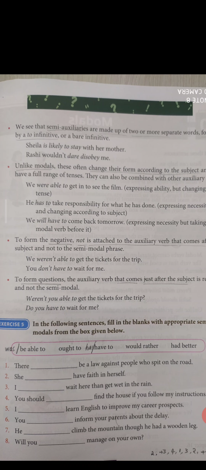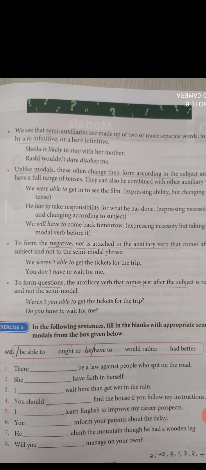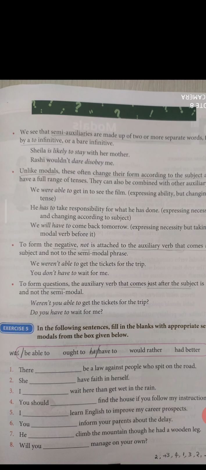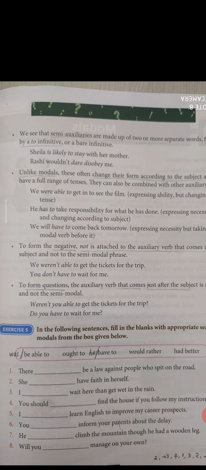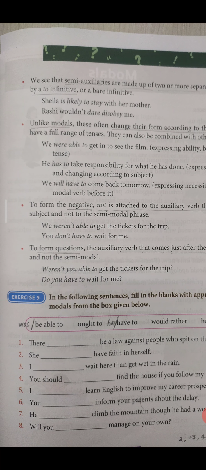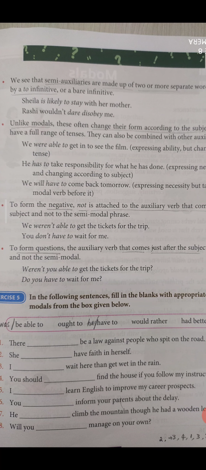Next one. He has to take responsibility for what he has done. Some action is already done. The responsibility is lying with him only. Expressing necessity and changing according to subject. We'll have to come back tomorrow. Necessity, expressing necessity but taking a modal verb before it.